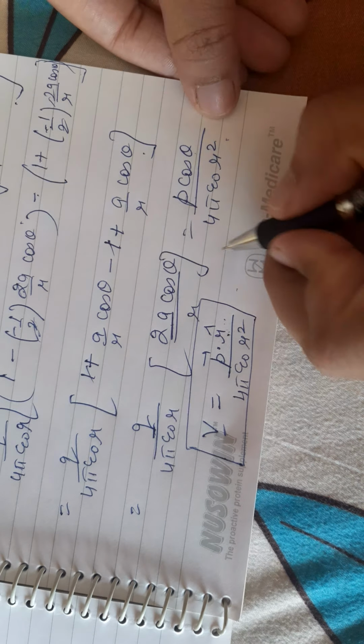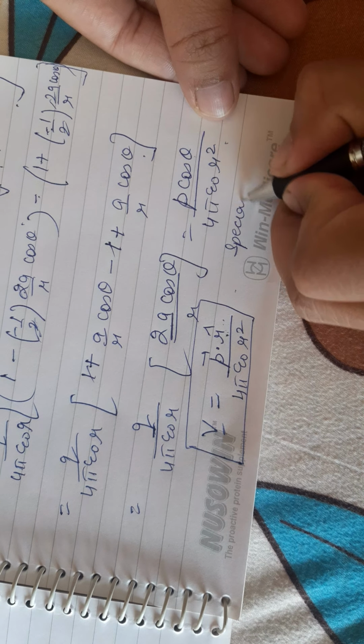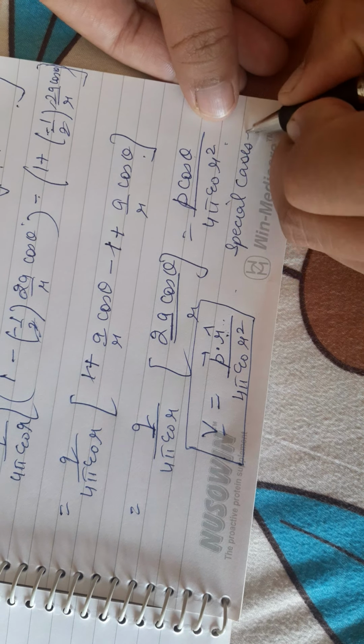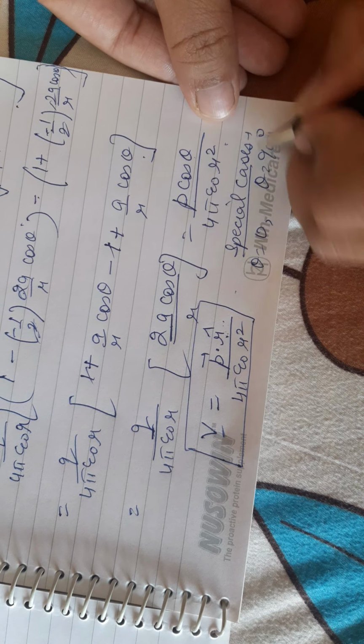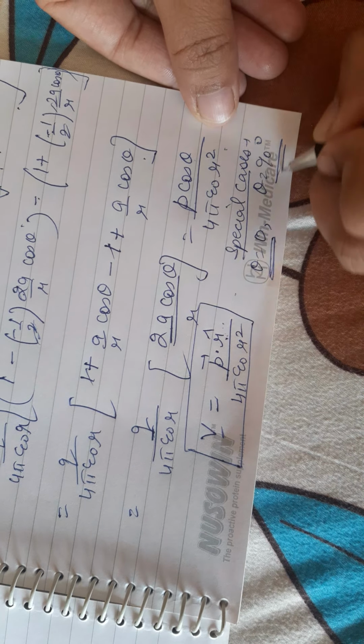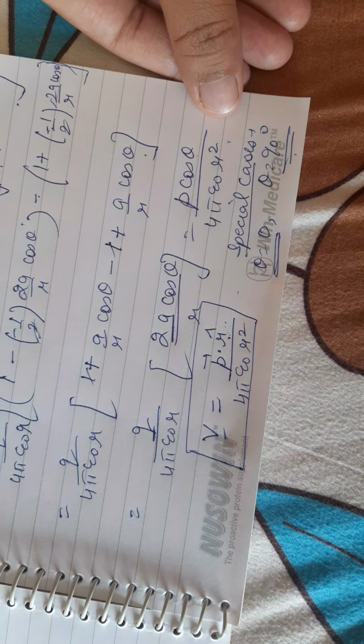So this is the way we can express a scalar quantity as the dot product of two vector quantities. Now you can take the special cases here, which you have to do yourself. The special cases are when theta equals 0 and when theta equals 90 degrees. Theta equals 0 means the axial line and theta equals 90 degrees means the equatorial line.